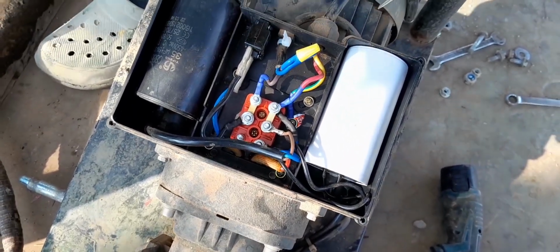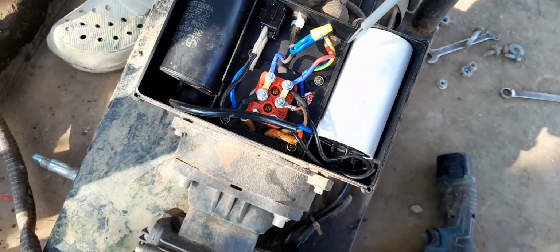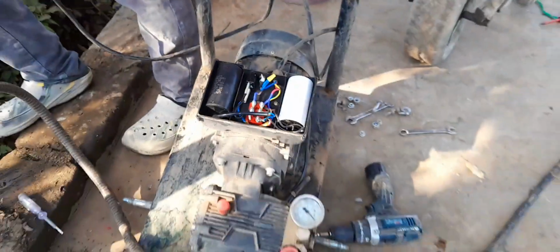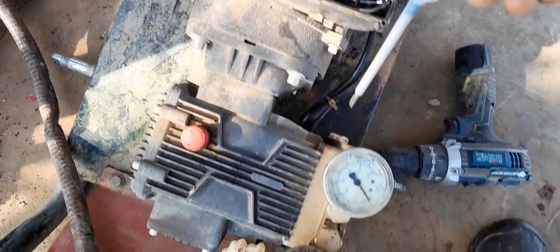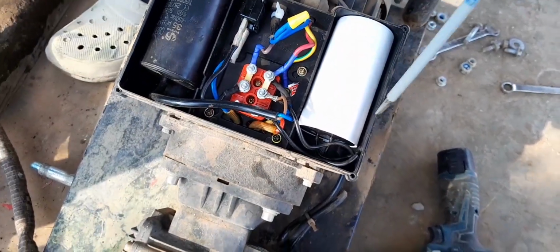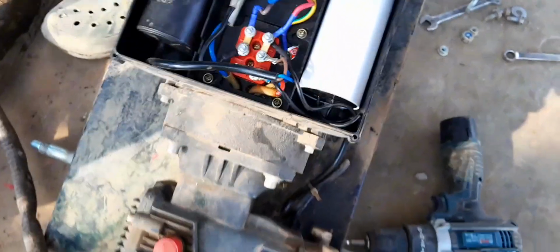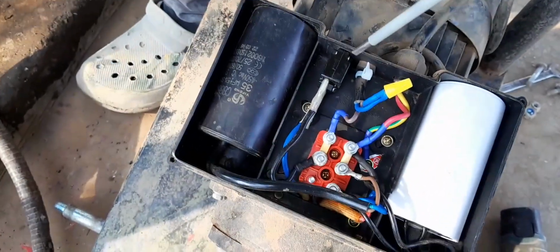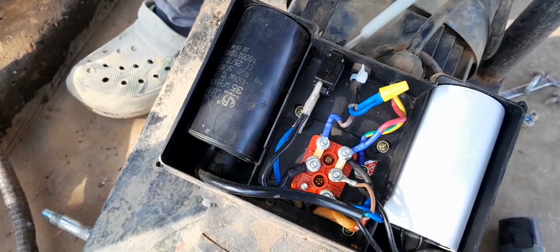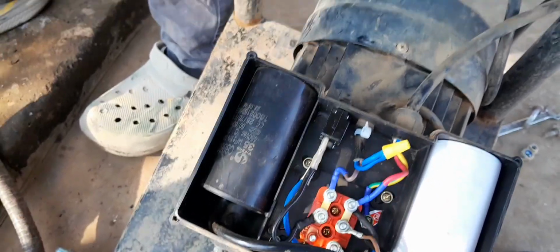Today I want to teach you something small here. This is a machine, a pressure washer, the one used for car wash. As you can see, the client had encountered a problem whereby the machine was not releasing power, the machine was not turning on. The first thing is that the client had said, or another technician had said, that this is the problem.